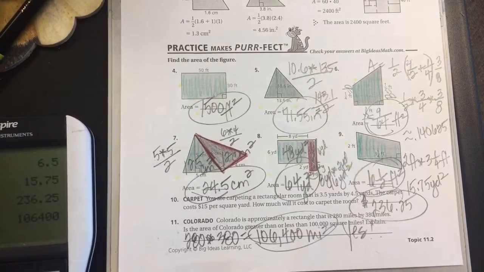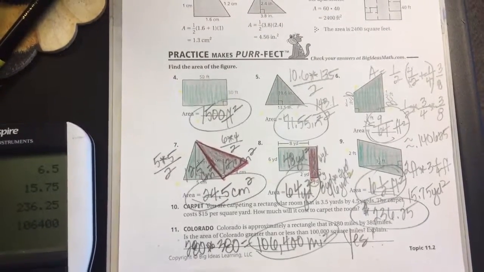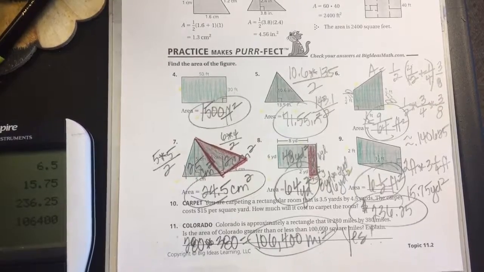This is just the segue into our geometry lesson on area and perimeter, and we're going to learn more about naming polygons, among other things.